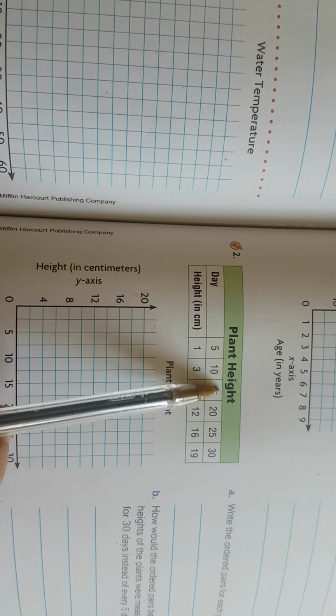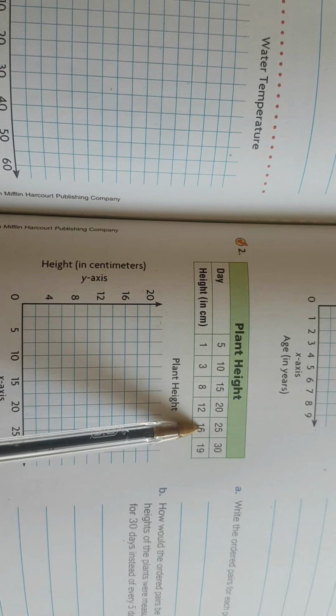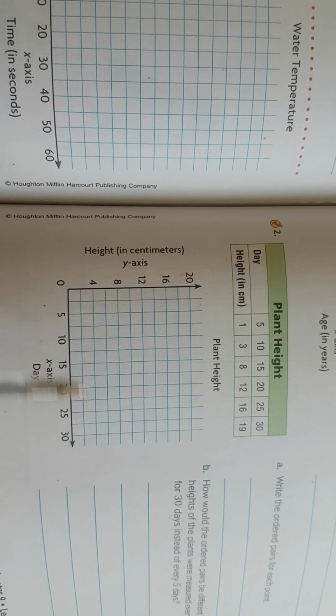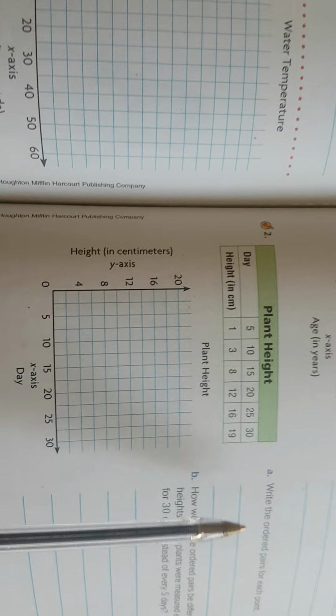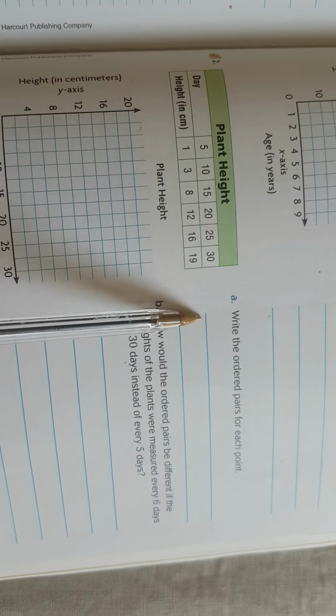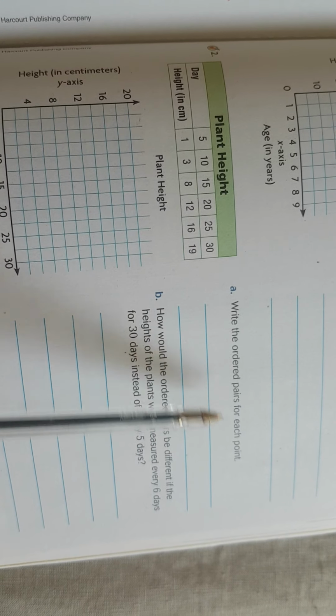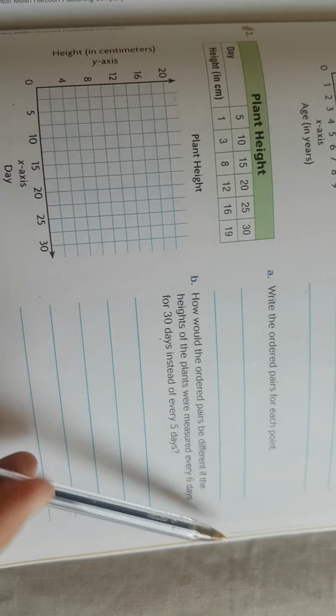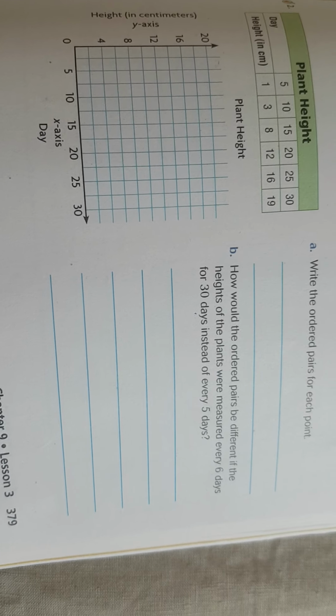So this would be your x-axis. This would be your y-axis, as you can see right down here. So make sure you plot those. So the very first ordered pair would be 5, 1, then 10, 3, then 15, 8, and so on. Then try to answer the next question.